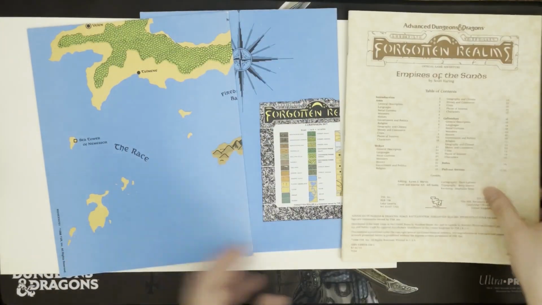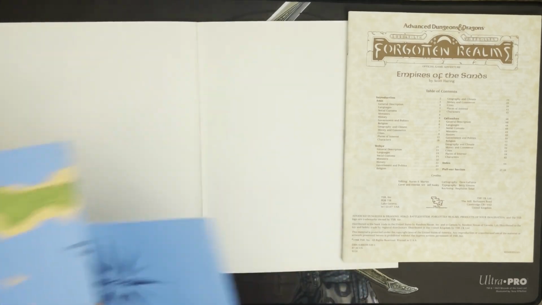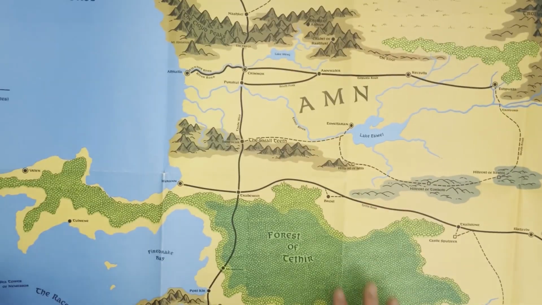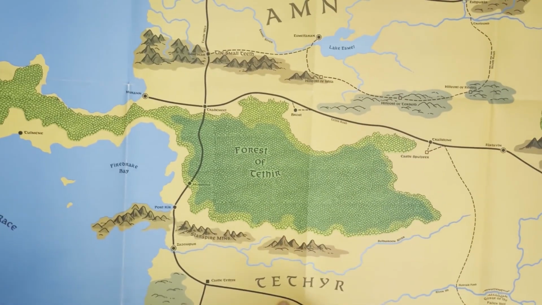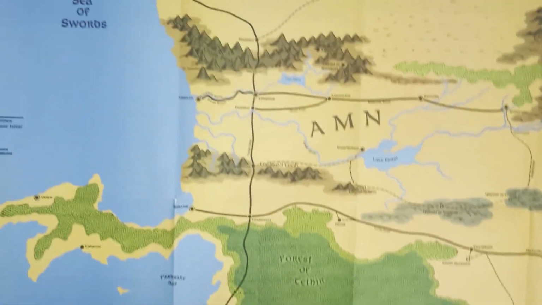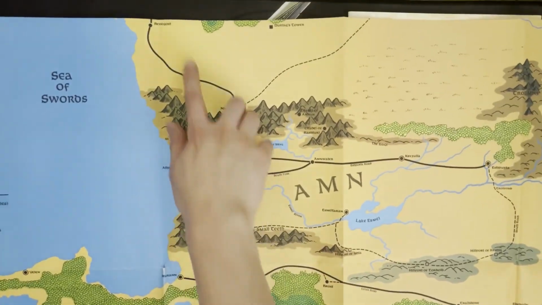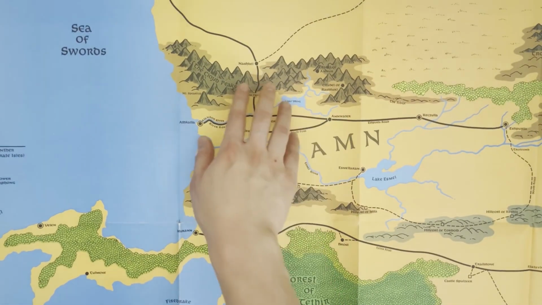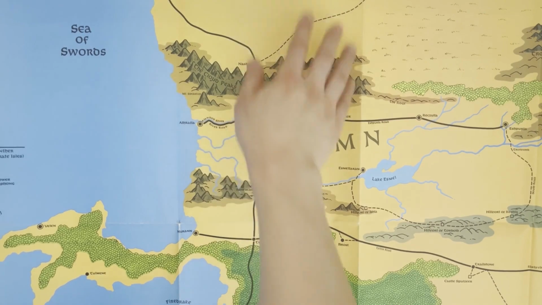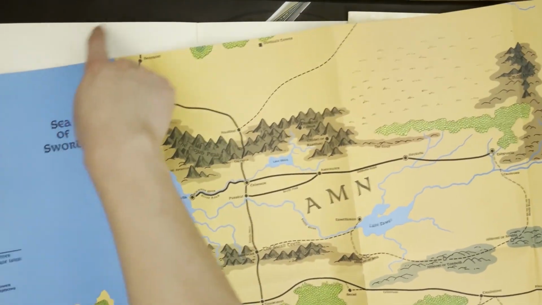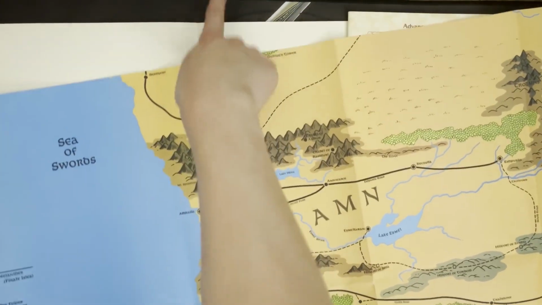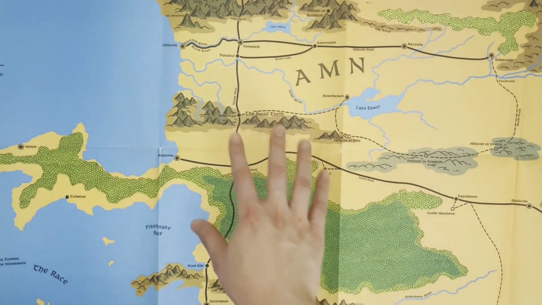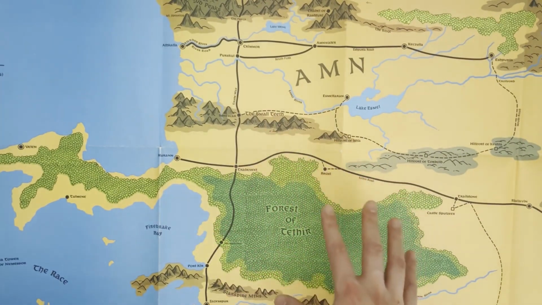Now let's have a look at the maps. Both of these are horizontal maps. The first one shows the lands of Amn and also Tethyr. At the north of this map we have Beregost, Durlag's Tower, and Nashkel. If you played Baldur's Gate 1, you might recognize these names. Candlekeep will be located around about here, and then Baldur's Gate will be further north. Amn is south of Baldur's Gate, and this is also where Baldur's Gate 2 takes place.